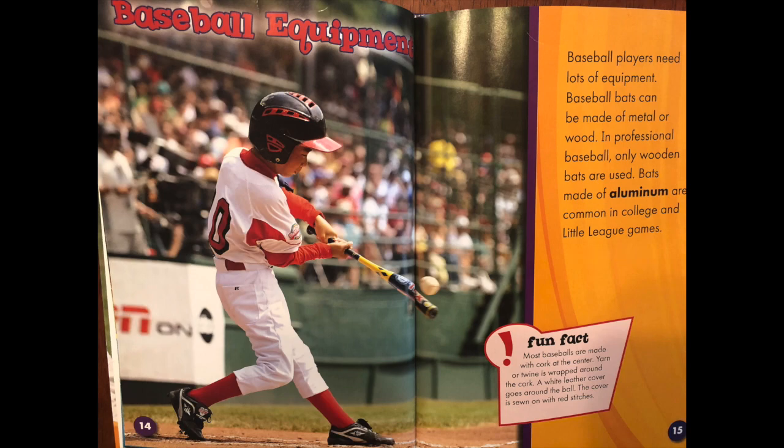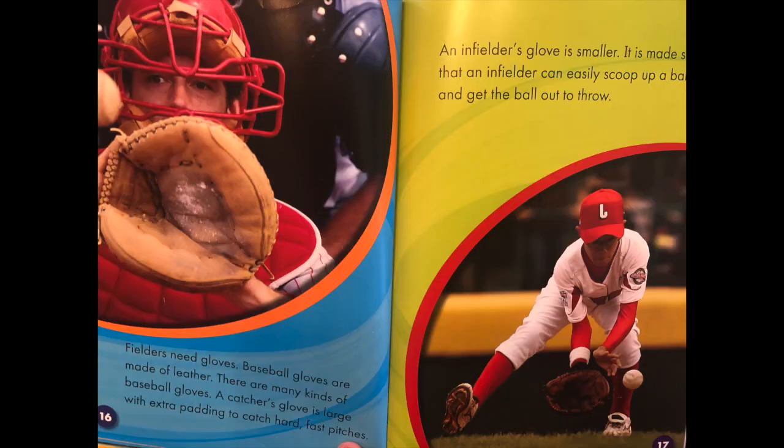Fun fact, most baseballs are made with cork at the center. Yarn or twine is wrapped around the cork. A white leather cover goes around the ball. The cover is sewn on with red stitches.